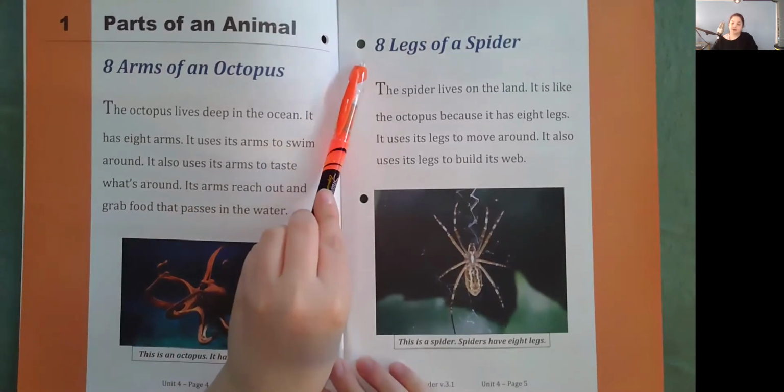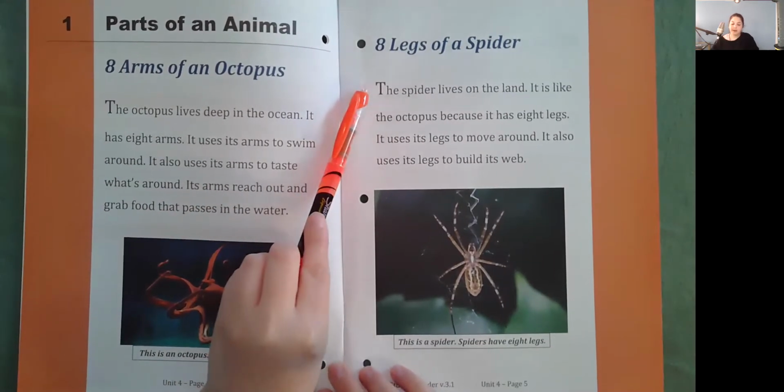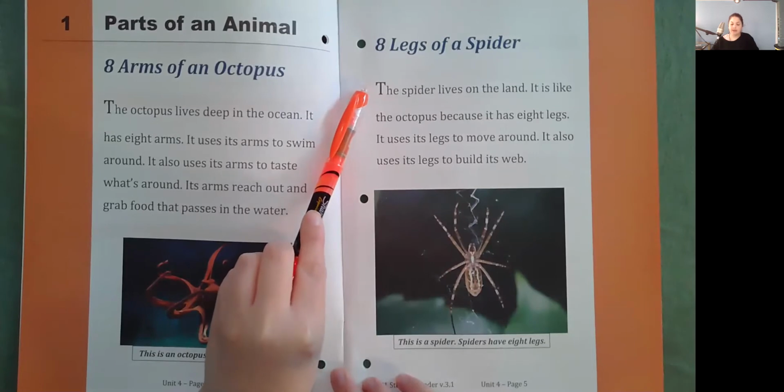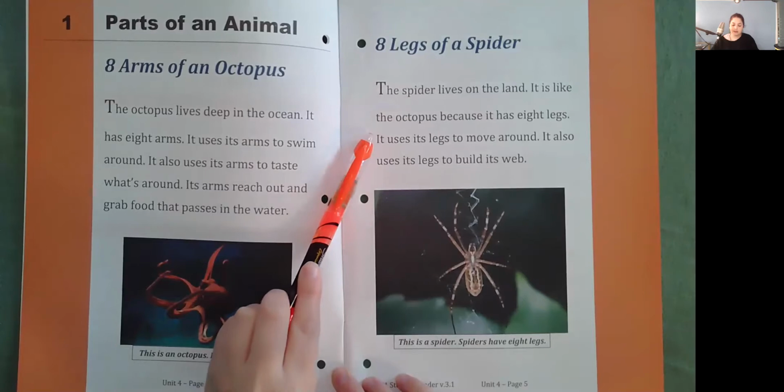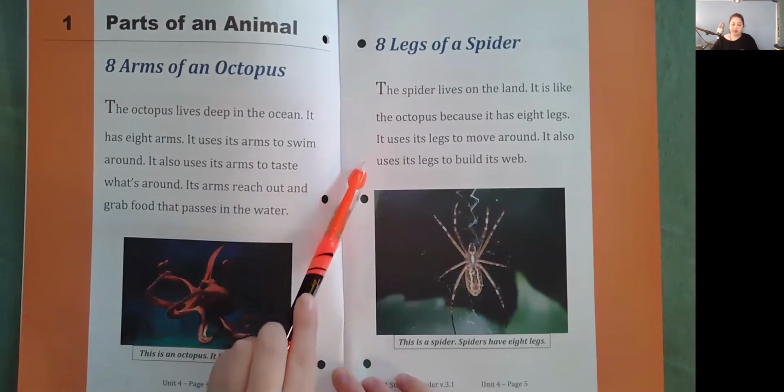8 legs of a spider. The spider lives on the land. It is like the octopus because it has 8 legs. It uses its legs to move around. It also uses its legs to build its web.